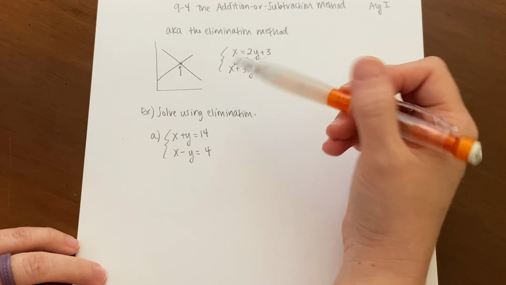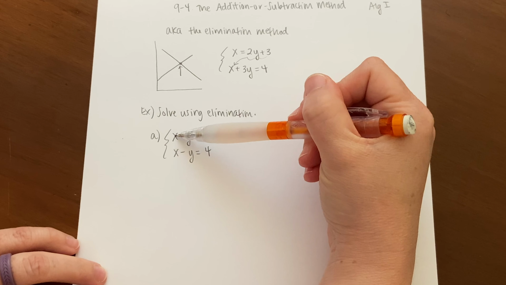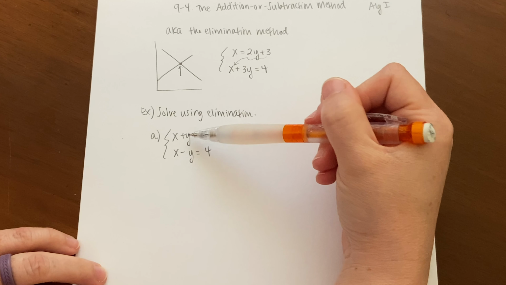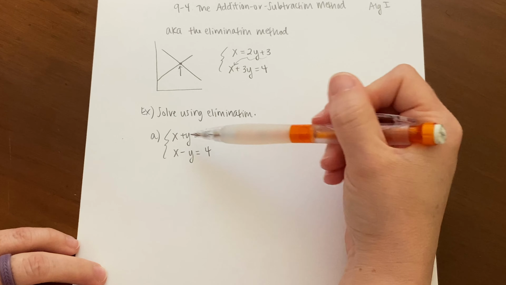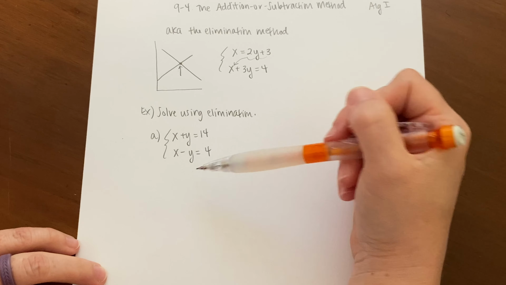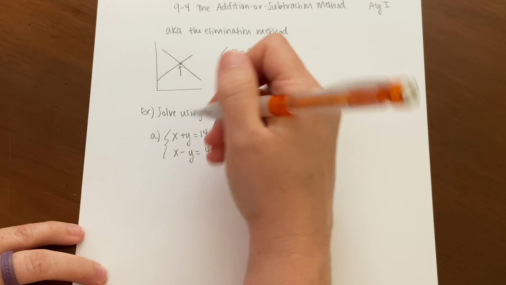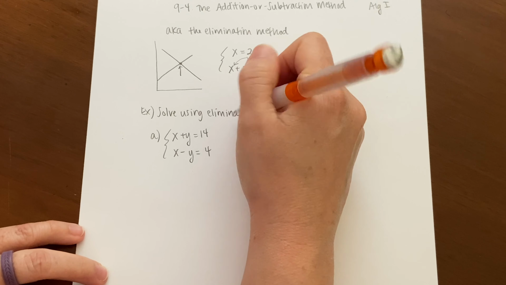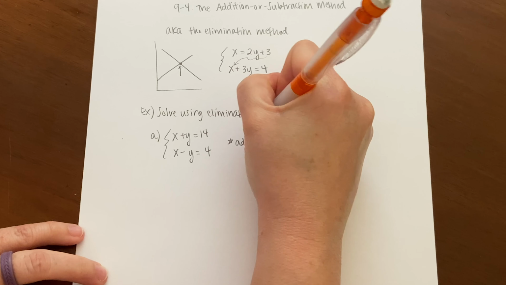If we add these two equations, x plus x would be 2x, and y plus negative y will cancel out. That's what we want. For these two, the way they are already set up, they work well for addition. So we're going to add the equations together.